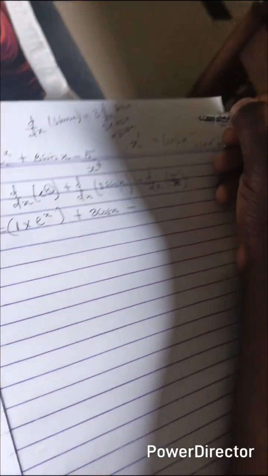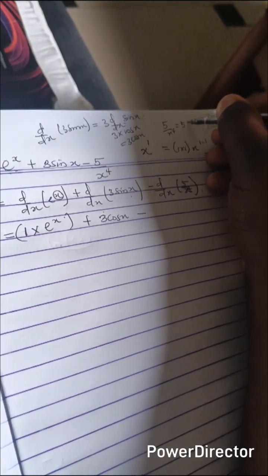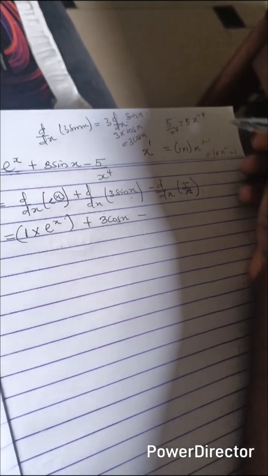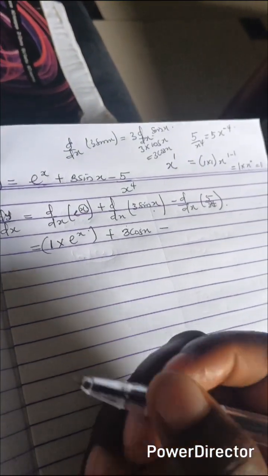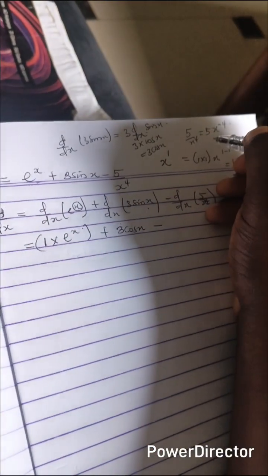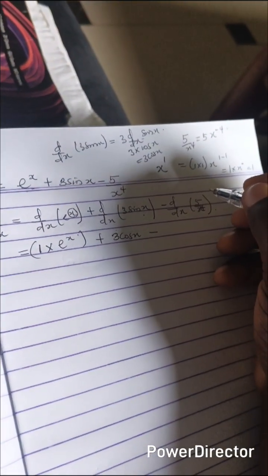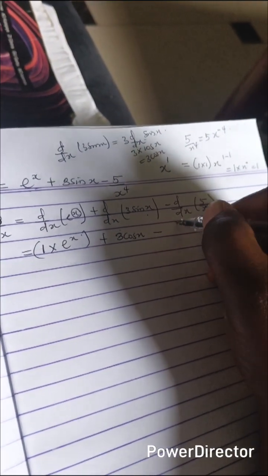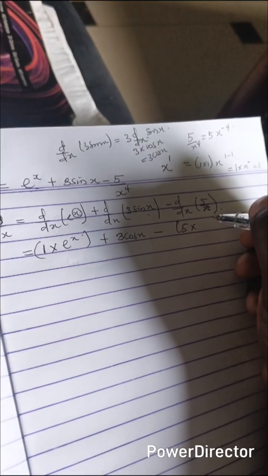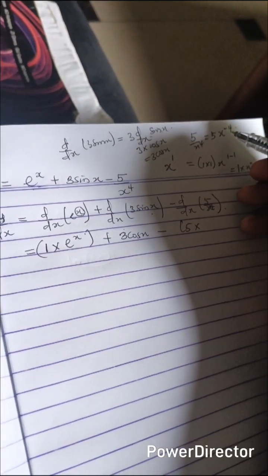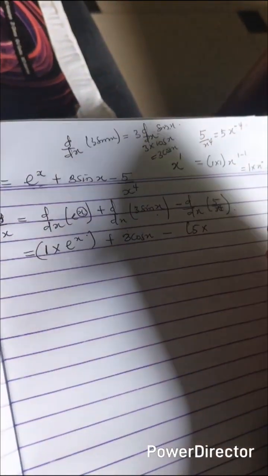Remember I said 5 over x raised to the power of 4 is the same thing as 5 x raised to the power of what? Minus 4. Using the law of indices I shared in this video. So in this case, if I'm differentiating this one, what do you think is going to happen? I'm going to have 5 times, the power of x at that point is minus 4, because 1 over x raised to the power of 4 is what?